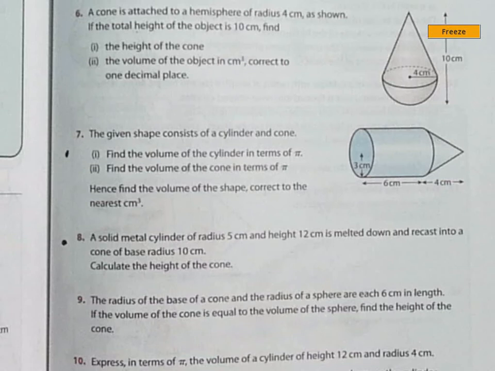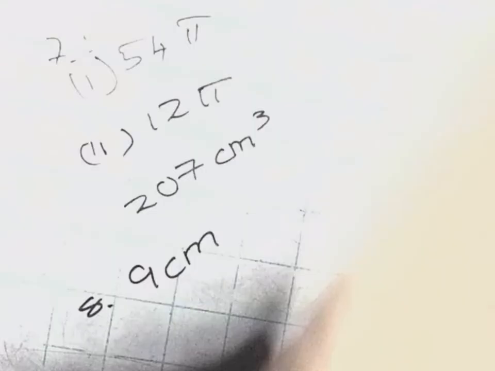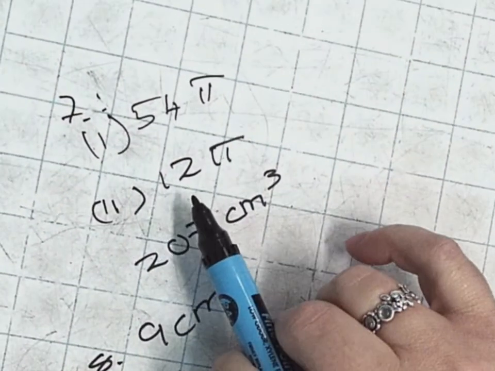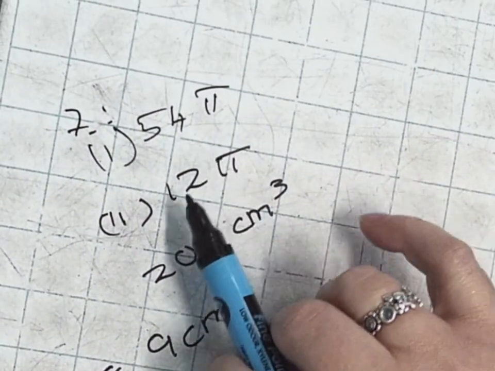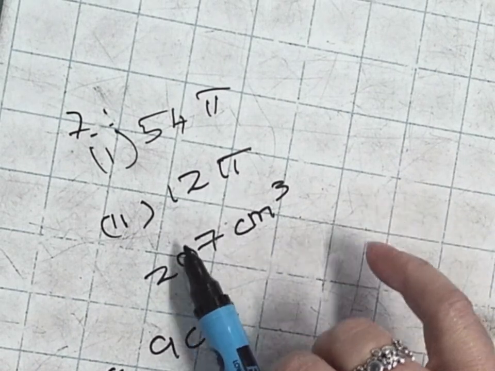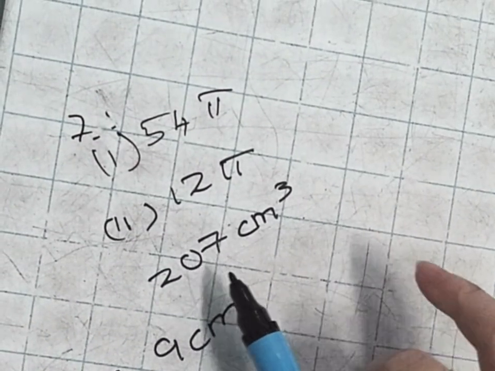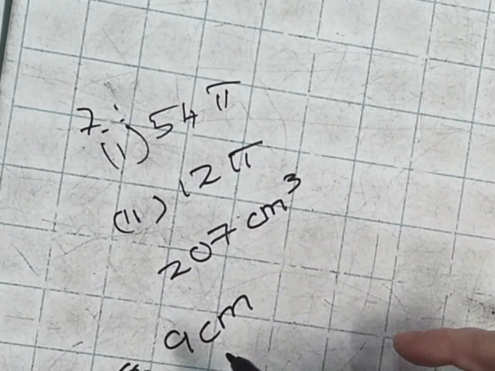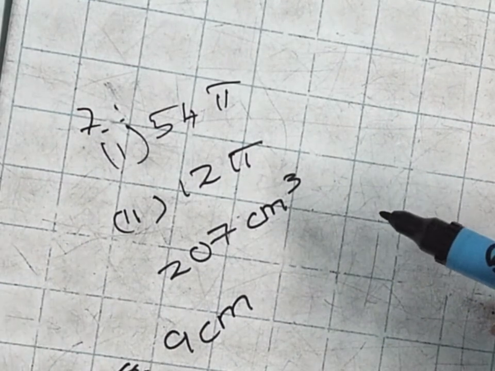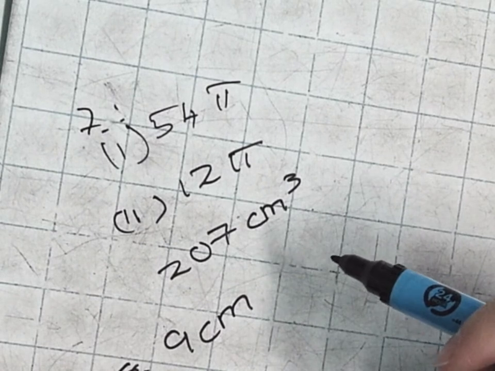Will I flash up the answers there for you just to make sure you're going okay? Right, number 7: the volume of the cylinder is 54 pi, the volume of the cone is 12 pi, and when you add them together and round it up to the nearest whole number it is 207. And for anyone who has number 8 done, the answer is 9 centimetres, but if you haven't, ignore the answer.